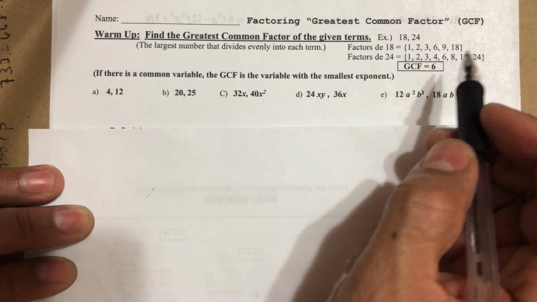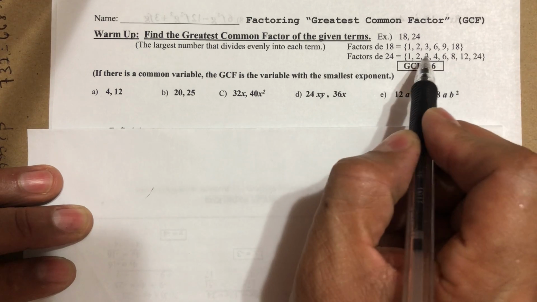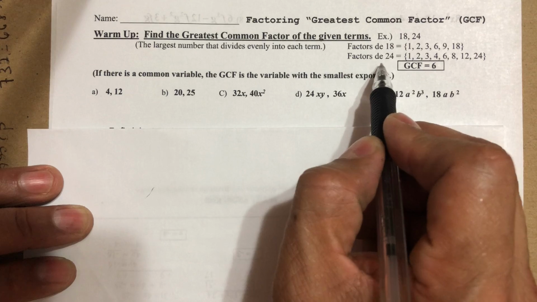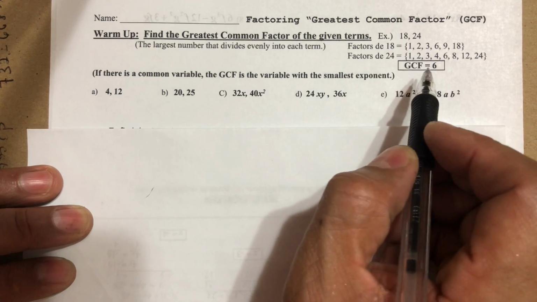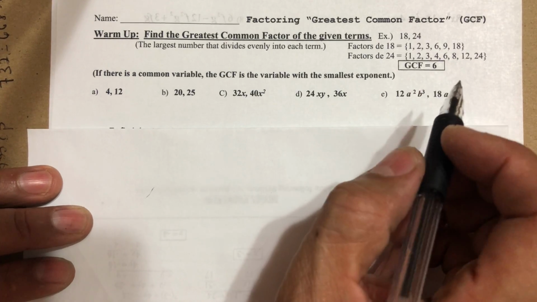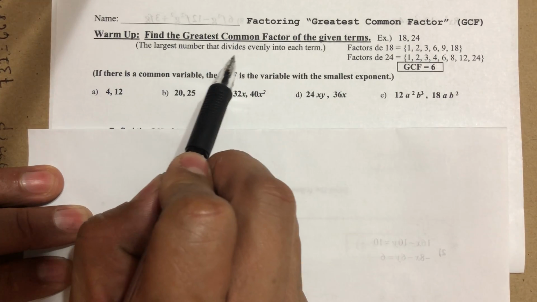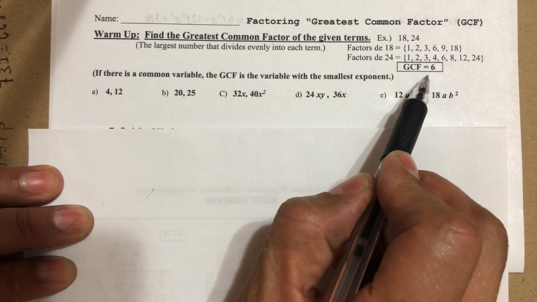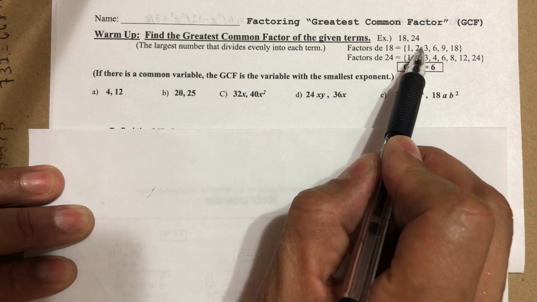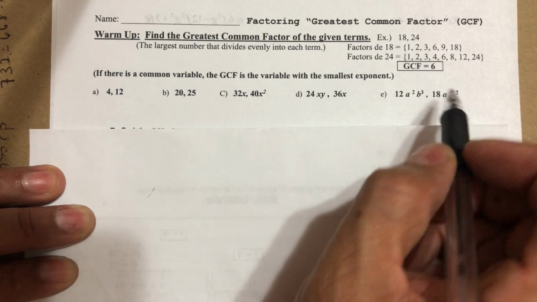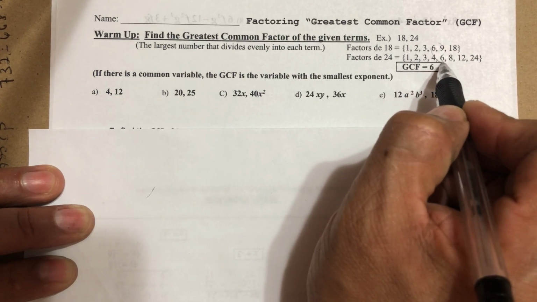We do the same thing with 24. 1 times 24, 2 times 12, 3 times 8, 4 times 6. If you notice, 24 has more factors than 18. But the idea is to find the greatest common factor, the GCF. That means the largest number that divides evenly into each term. And in this case, the GCF is 6. They both have 1, they both have 2, they both have 3, and they both have 6. Because 6 is the largest, that is the GCF of 18 and 24.